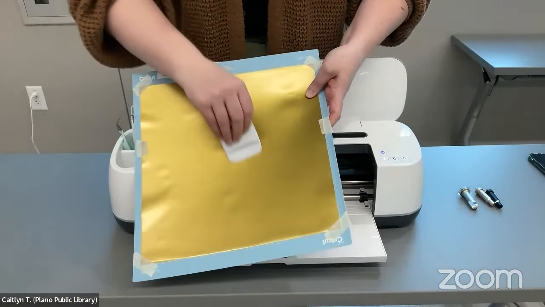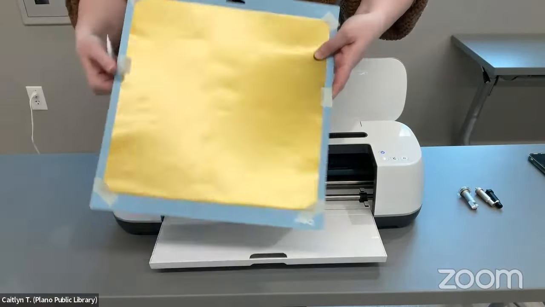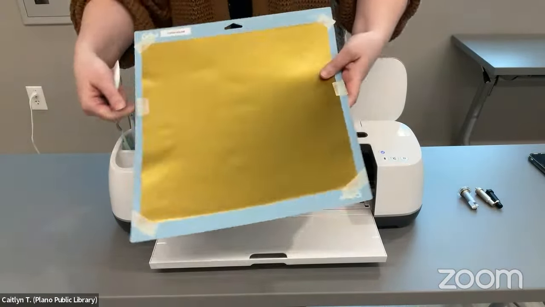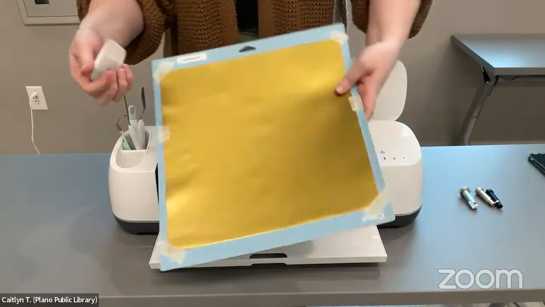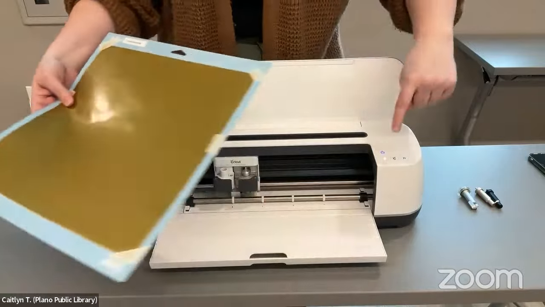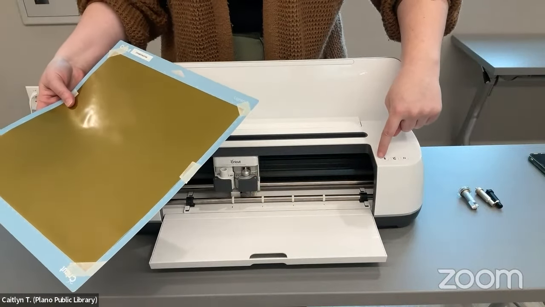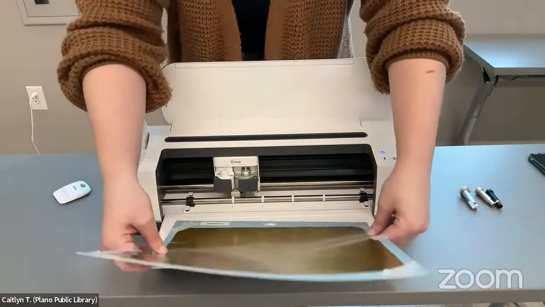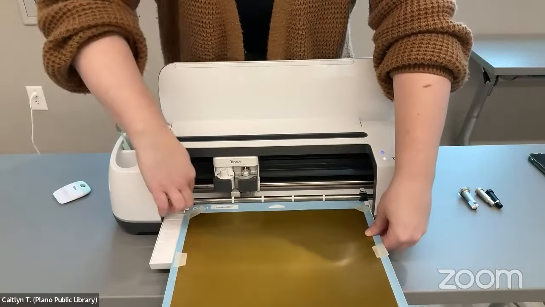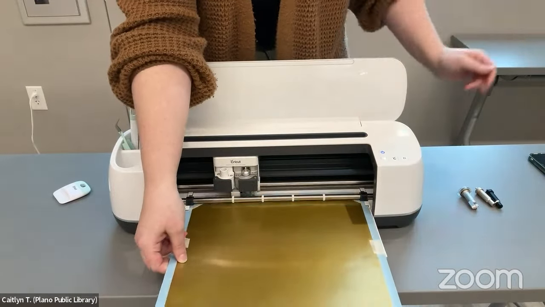So I've already gone through and flattened our material. This is a vinyl, just to make sure that there's no air bubbles in our project when we go to cut. You can see right here, the machine is actually already flashing for me to load the material. So what I'm going to do is line this mat up with these guidelines right here. And then I'm going to click that load button.